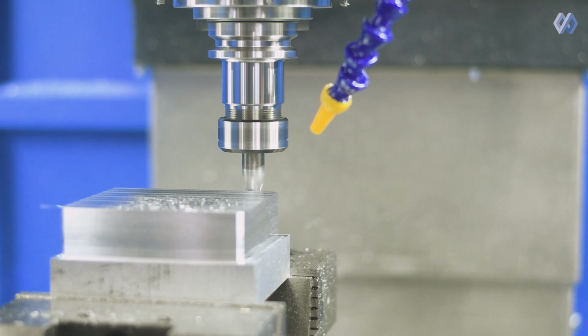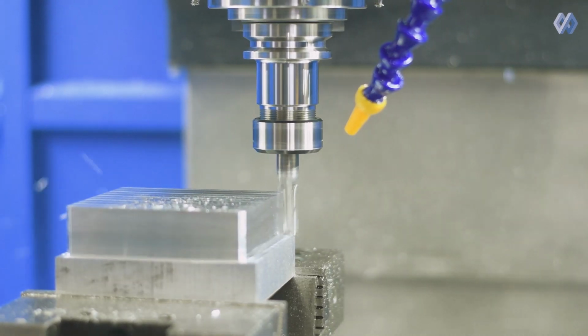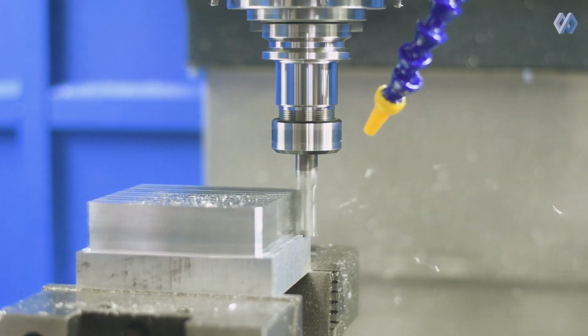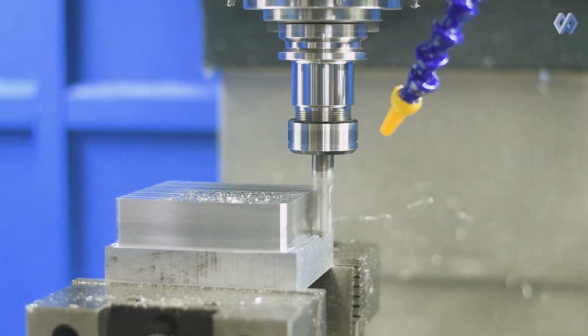Roughing of hard materials is challenging as it impacts tool life and is a time-consuming process. In this video, we will showcase how ModuleWorks' adaptive roughing solution can greatly improve machining productivity and tool life.